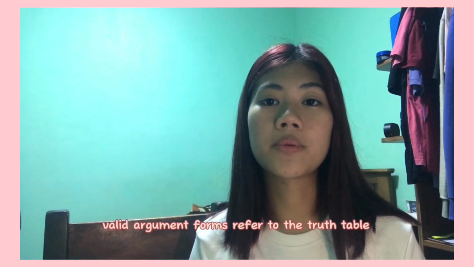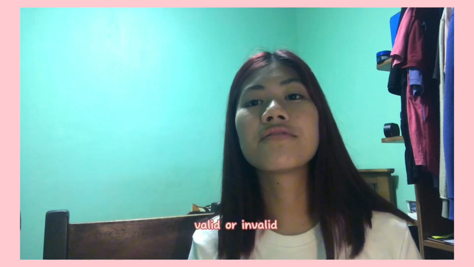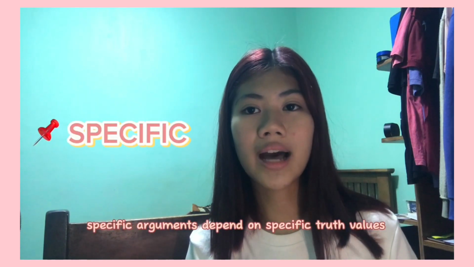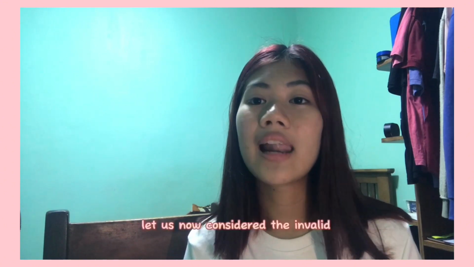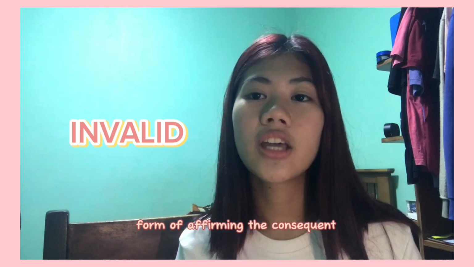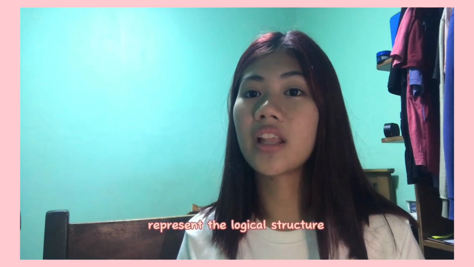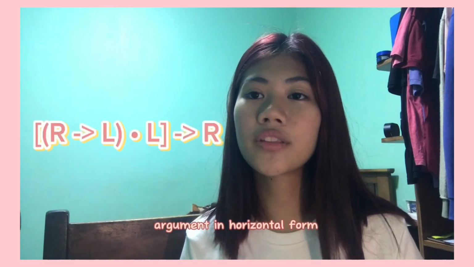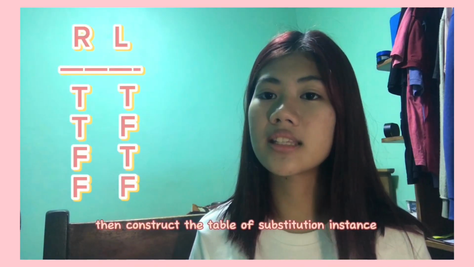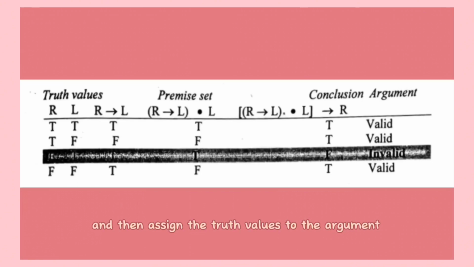Valid argument forms refer to the truth table. Valid or invalid specific arguments depend on specific truth values. Let us now consider the invalid form of affirming the consequent. Just the same with the steps, represent the logical structure of the argument in horizontal form. Then construct a table of substitution instances. And then assign the truth values to the argument.